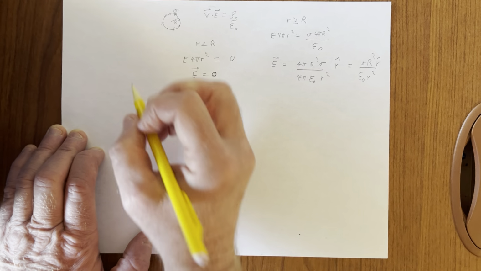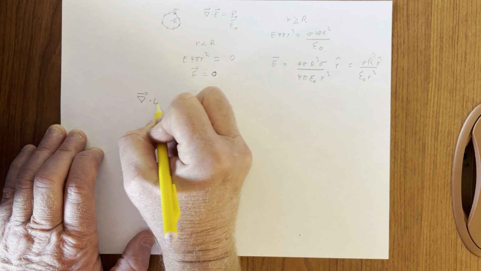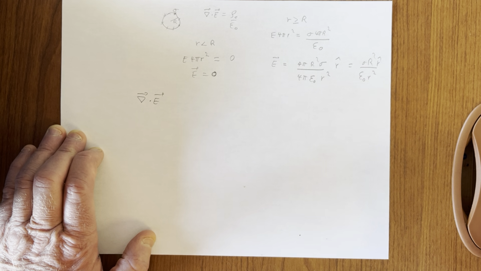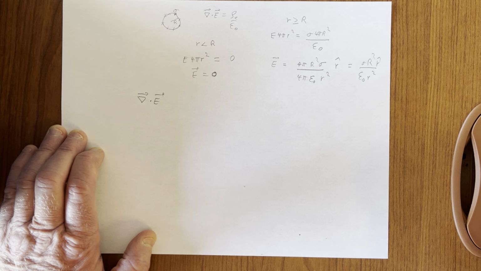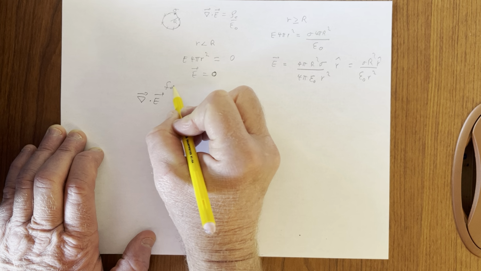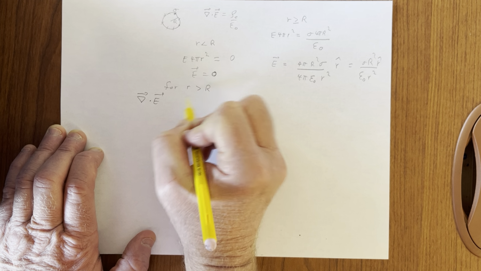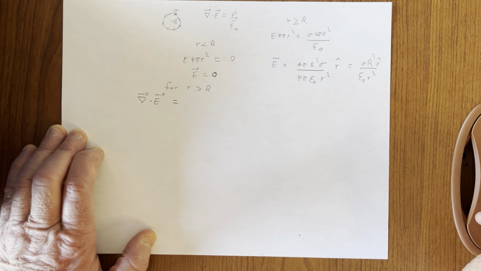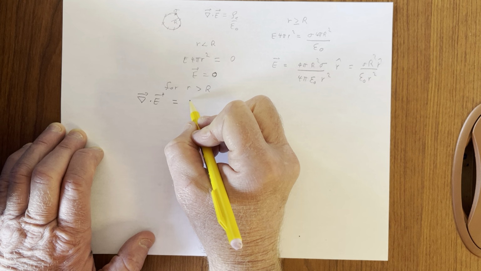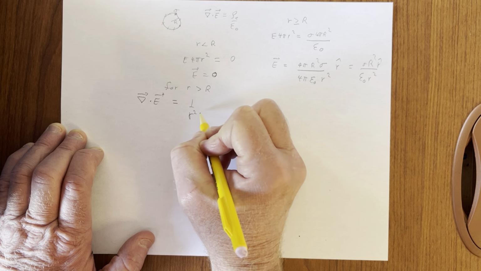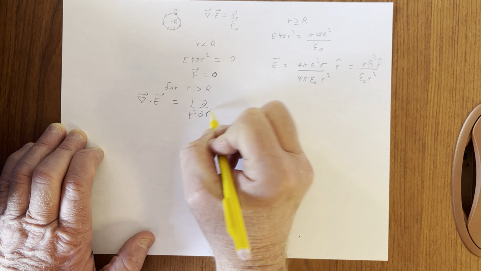Okay, so we have our electric field. So now we can do the divergence of the electric field. Let's do it for r greater than capital R. We know this is going to be 0. Let's confirm this. In spherical coordinates, it looks like this.